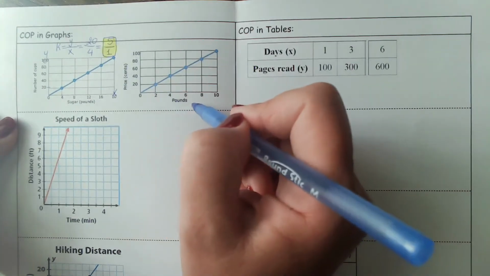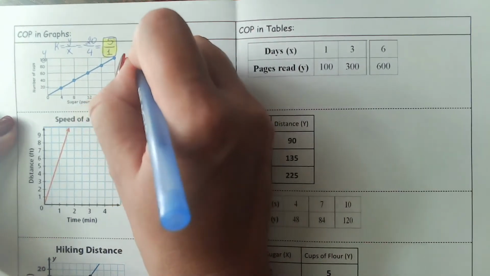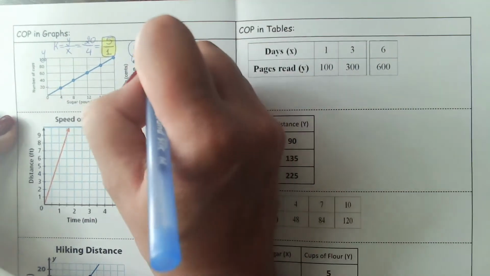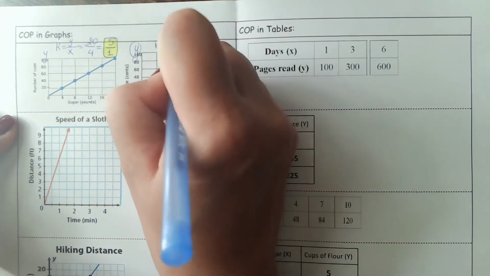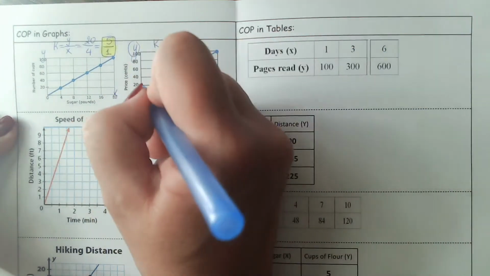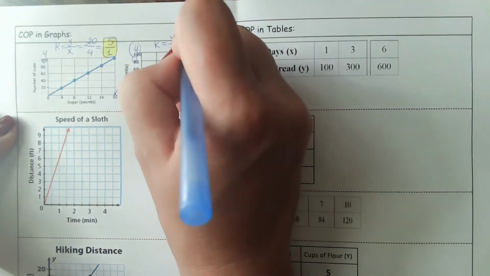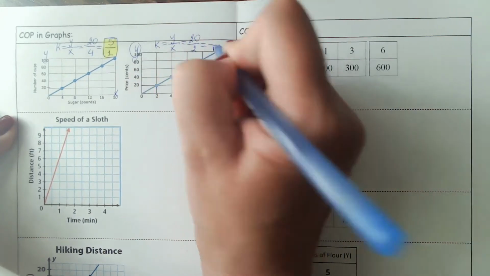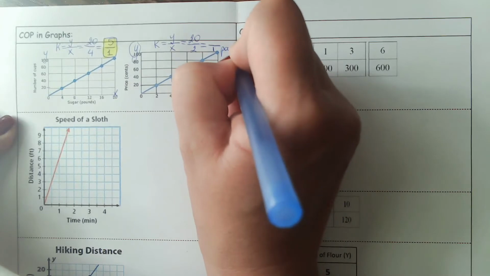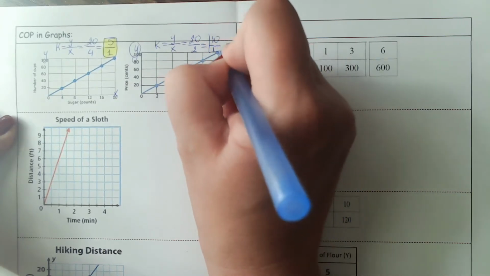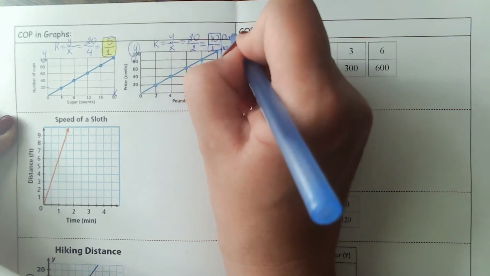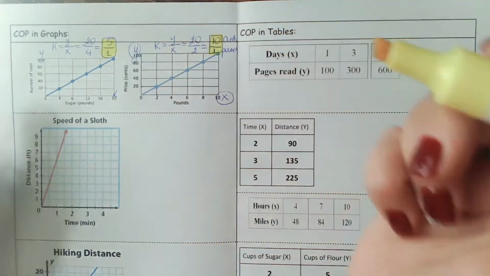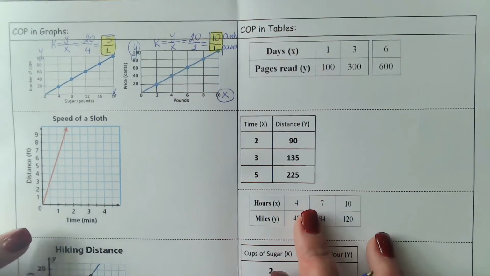Price in cents per pounds. So how many cents is the y over x per pound? Cents per pound. Constant of proportionality is y over x. If I use this point right here, 20 over 2, then how many cents per 1 pound? Divide by 2 and that will be 10. 10 cents per pound. Constant of proportionality or unit rate or rate of change, 10 cents per pound.